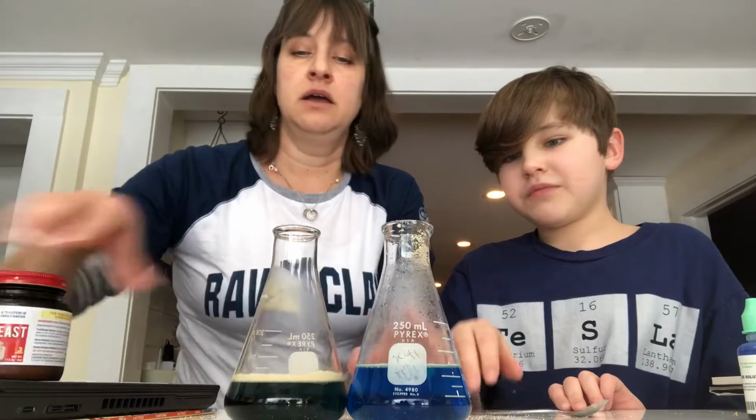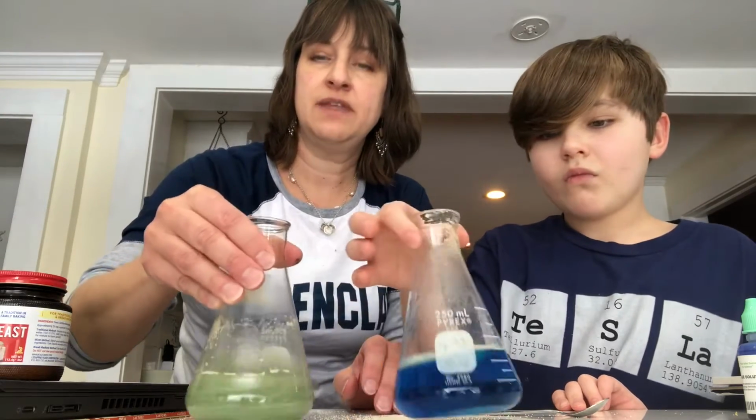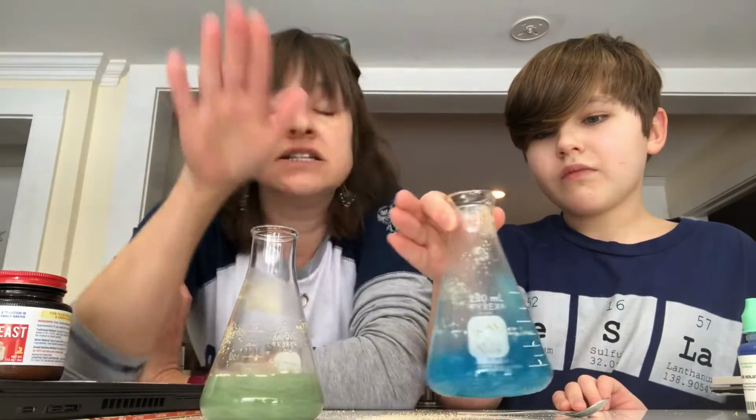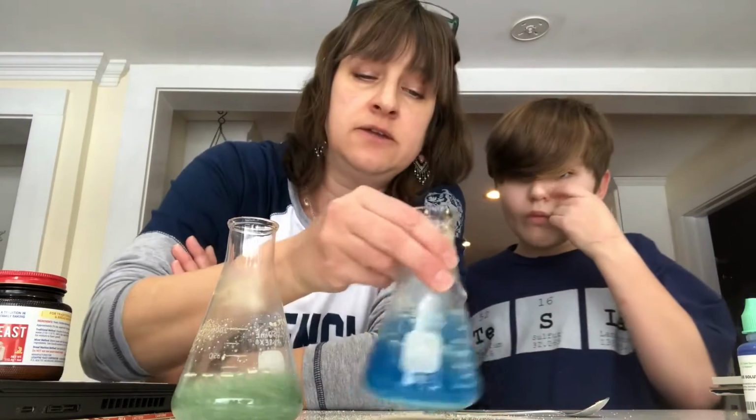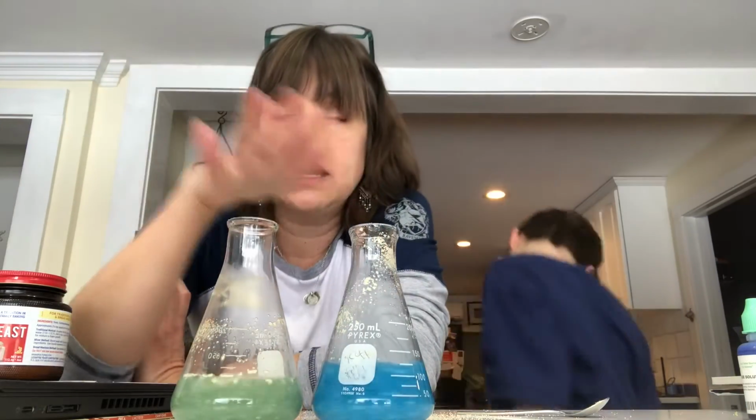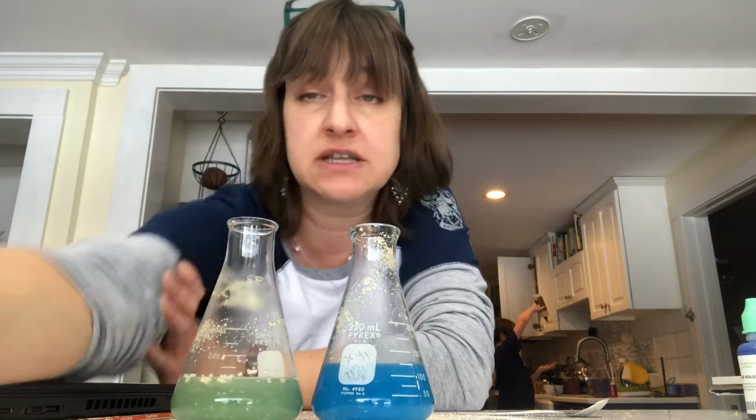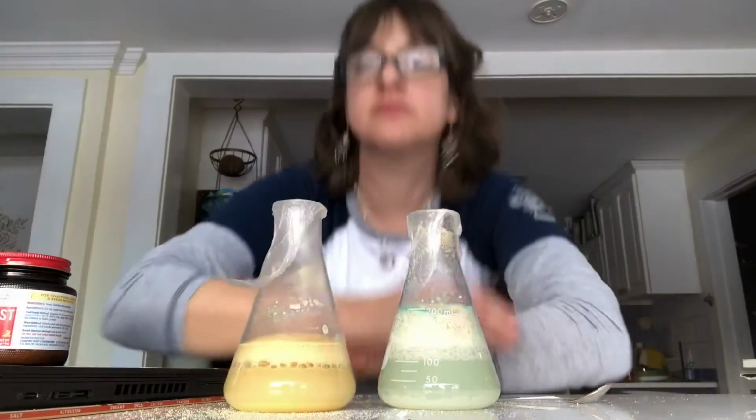Give it a shake. We're gonna give it a swirl. And now the important thing is to not touch it after this, because you don't want air getting into it. So I'm gonna cover these with some plastic wrap, and we're gonna leave them for about an hour, and then I will show you guys what it looks like, and we'll discuss the CER at the end.